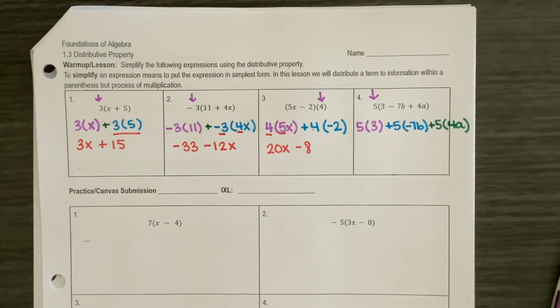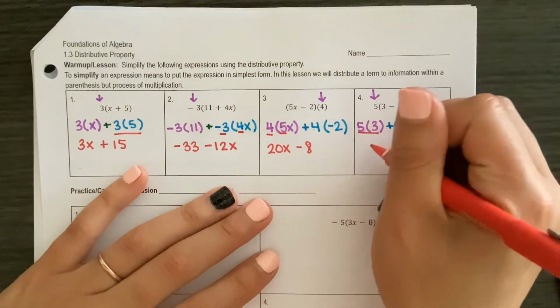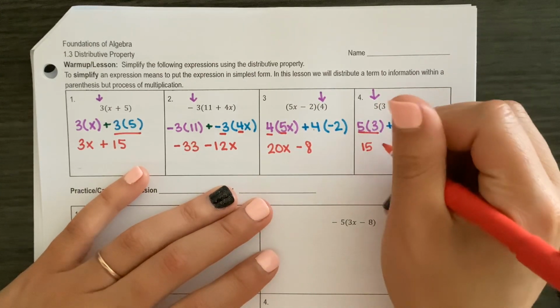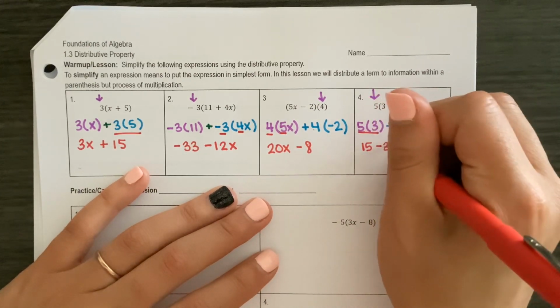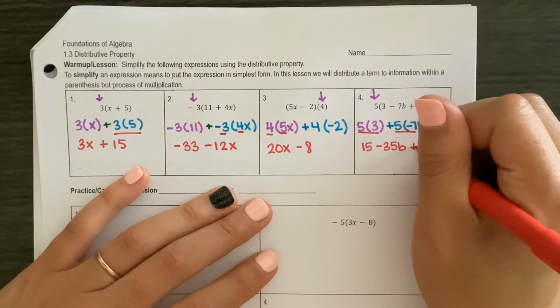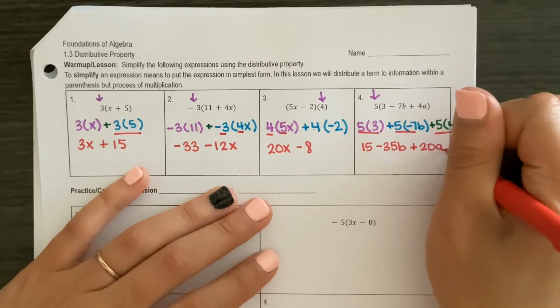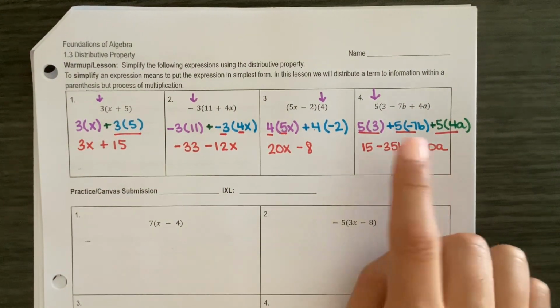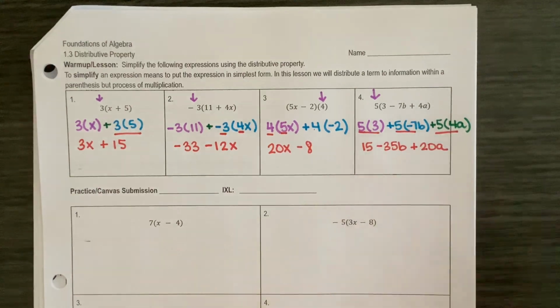And now we go through and we start multiplying. 5 times 3 is 15. 5 times -7 is -35, and my b tags along. 5 times 4 is 20, and again, my a tags along. Even though 35 and 20 both have letters, they're not the same, so my answer is done.